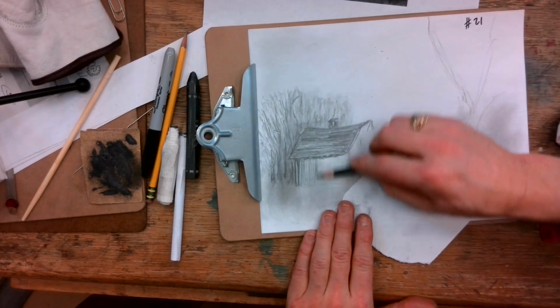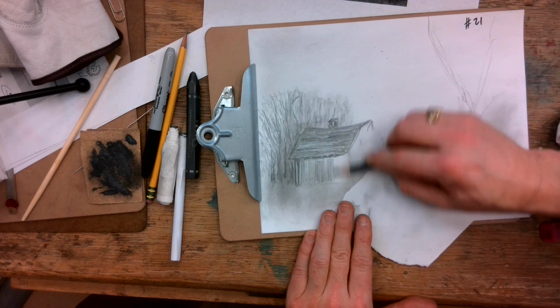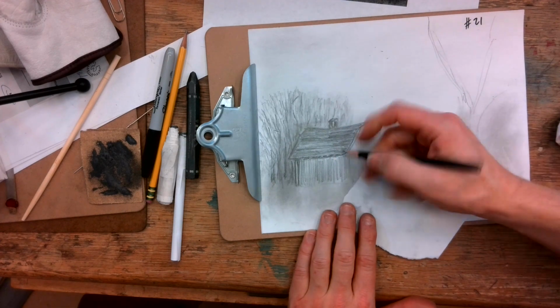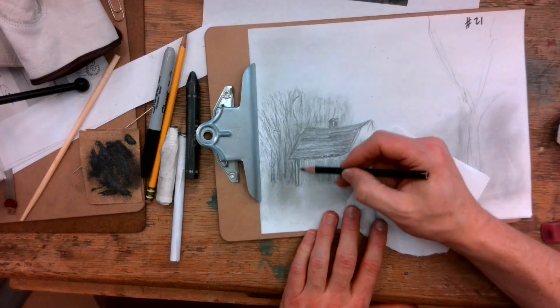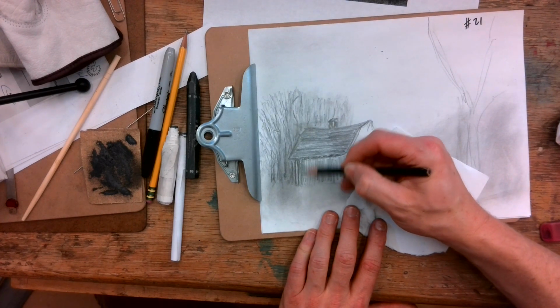For the side of the barn, I'm using vertical strokes. They are lighter as they get closer to the middle of the page. They do seem to be lighter.